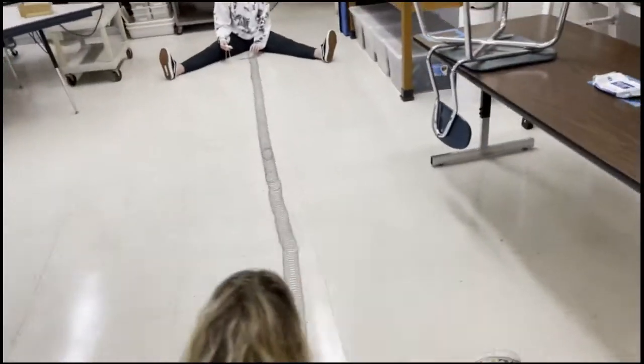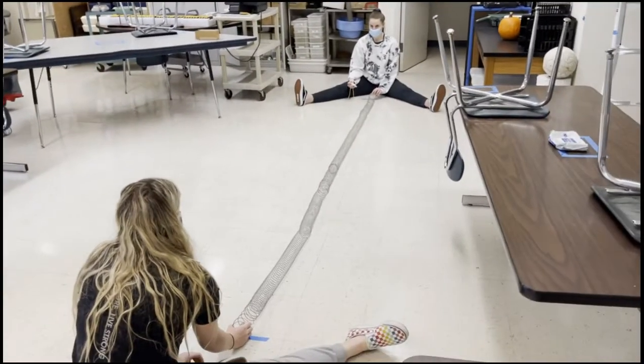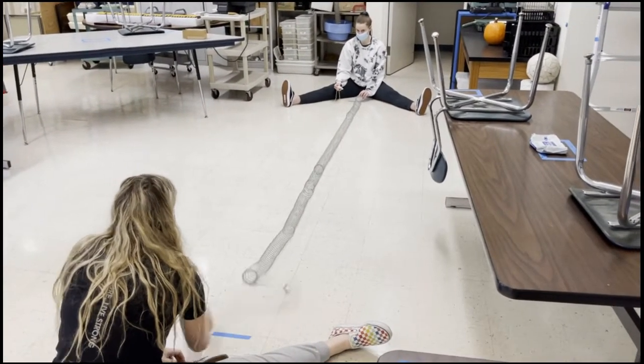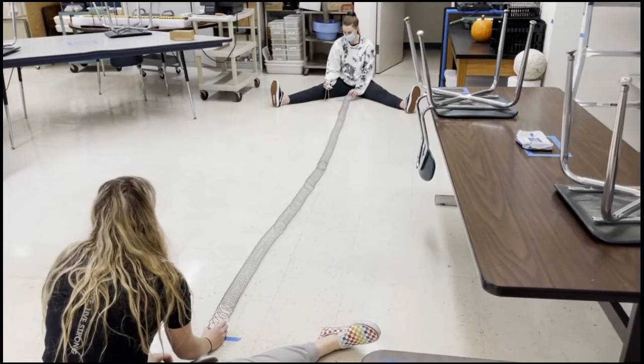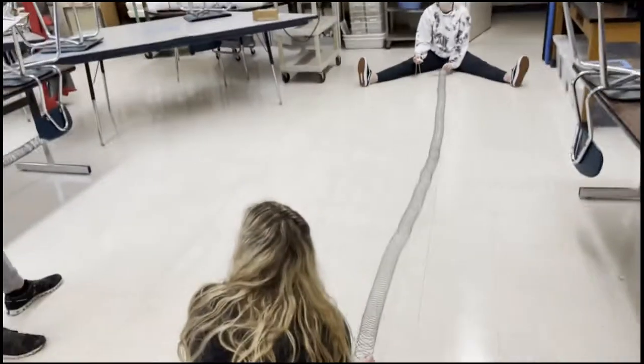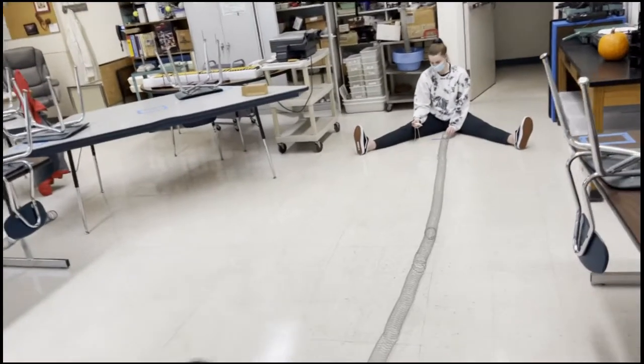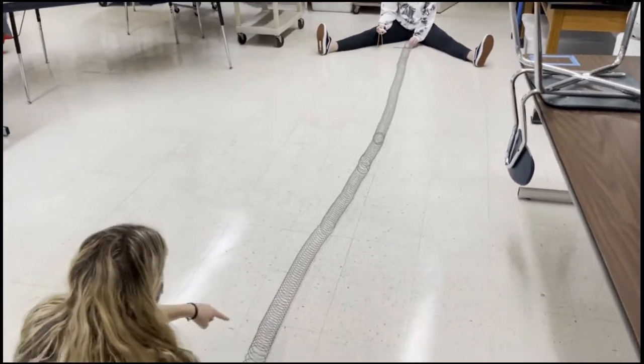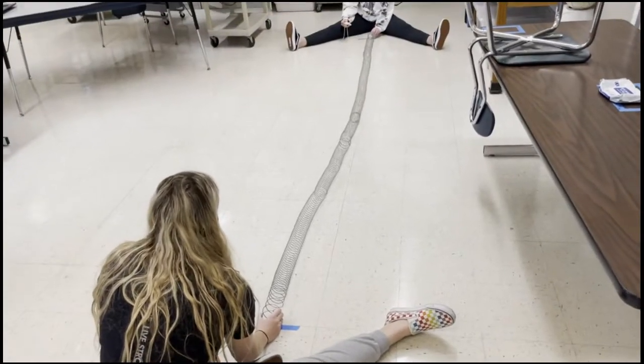Now we're going to do the same thing. How much time does it take to go 4 meters? On your marks, get set, go. 1.45. Which one looked faster? Which one looked slower? Here, do that again. That one looks slower. On your marks, get set, go.